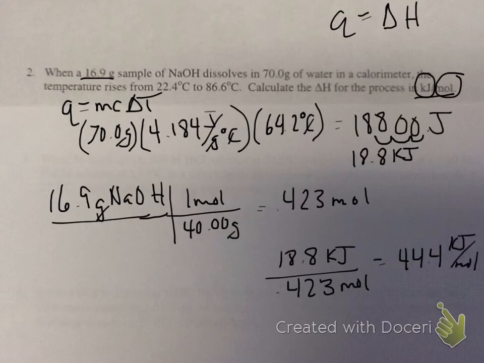Now, I have to assign a sign, and this is just something that you have to know which way it goes. Is this reaction endothermic or exothermic? Well, the temperature went up. That means heat will be given off, and when heat is given off, you assign it a negative value, and that is your answer.